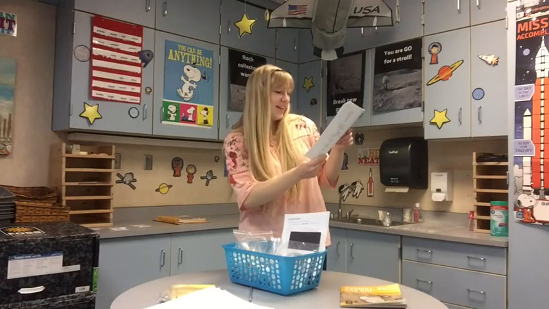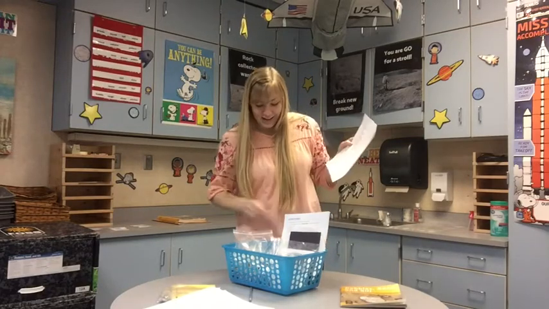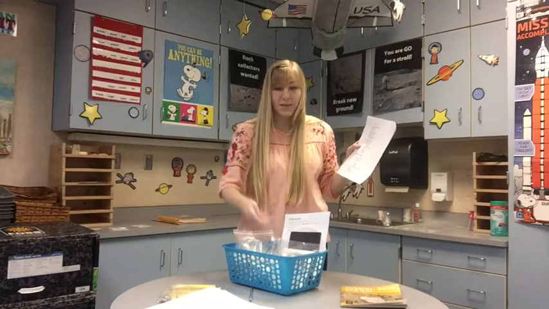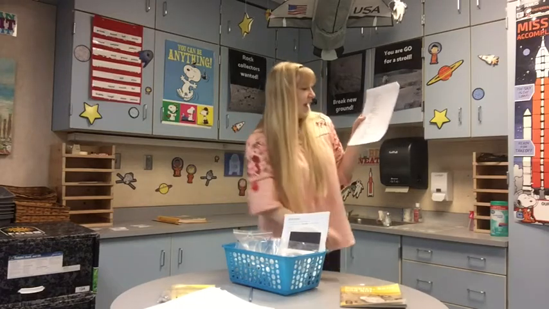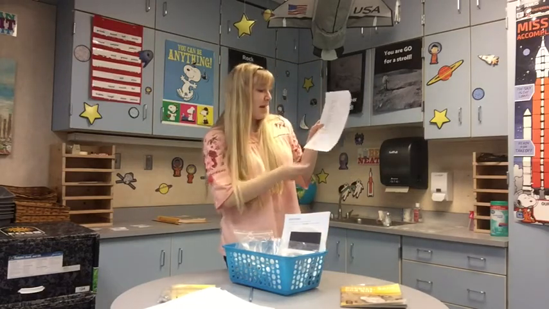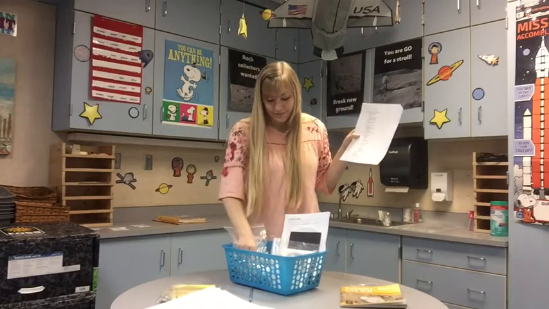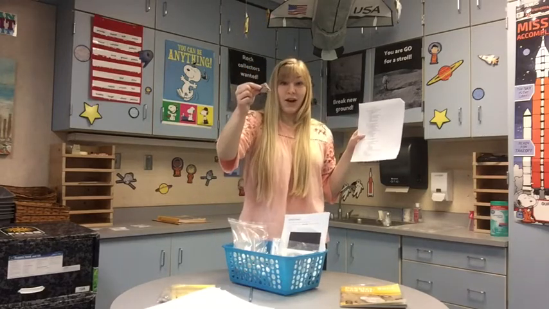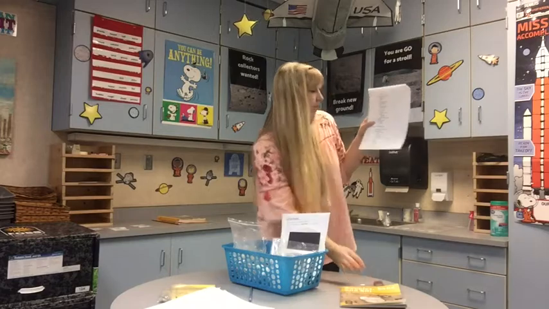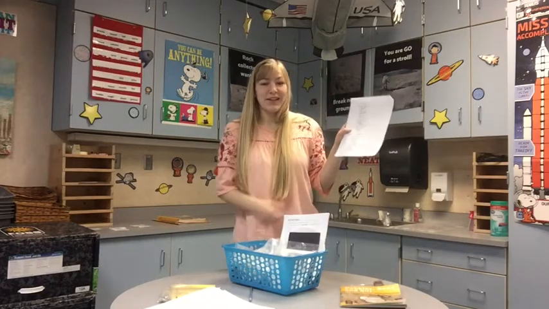What else do I need? I need a hand lens, so your tiny little magnifying glass. I need my piece of pink granite. That is that pinkish rock that we have in there. It's not in a bag. And I need some of my word wall words.